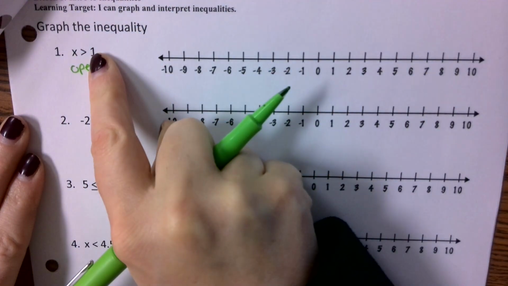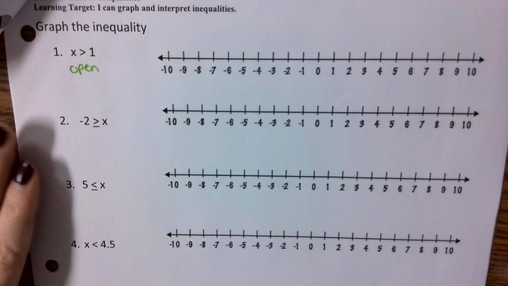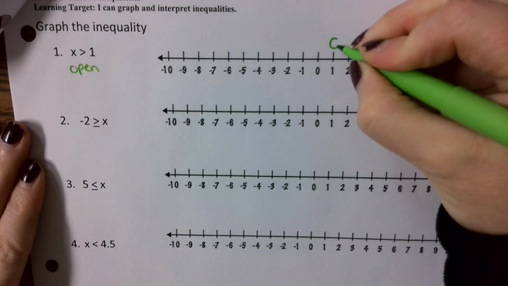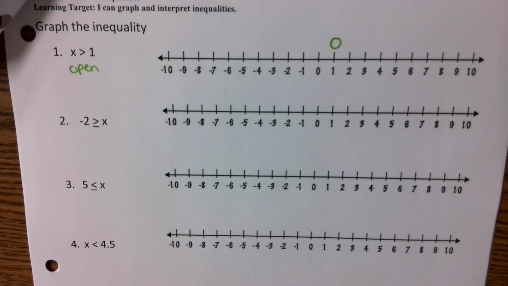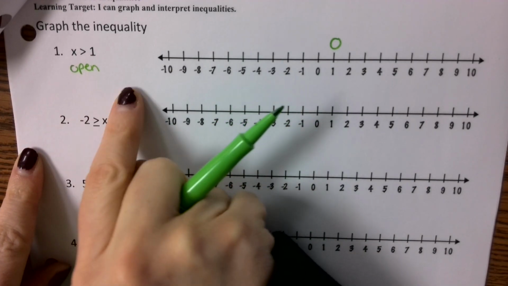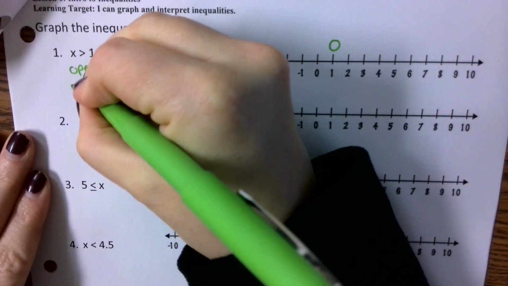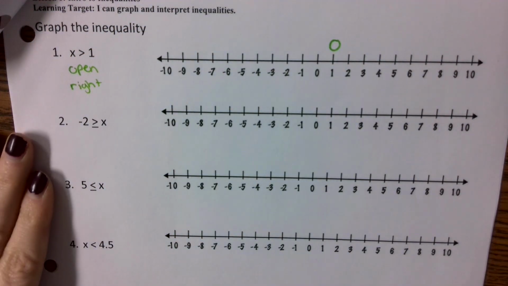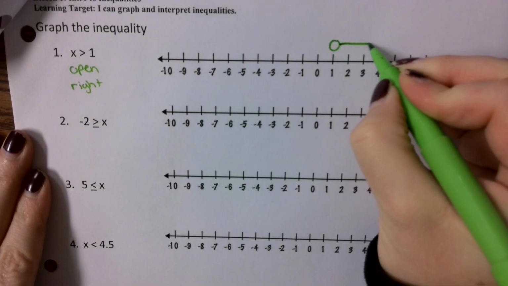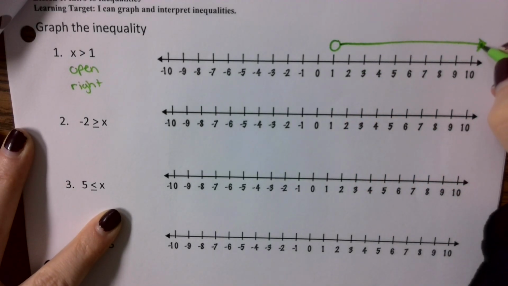Okay, so at the value +1, we're going to draw an open circle above. Now looking at the arrow, are we going to go to the left or to the right? To the right. Okay, it's pointing to the right. We're going to graph to the right. So starting at the 1, at the open circle, we're going to make our graph and follow it all the way to the right.